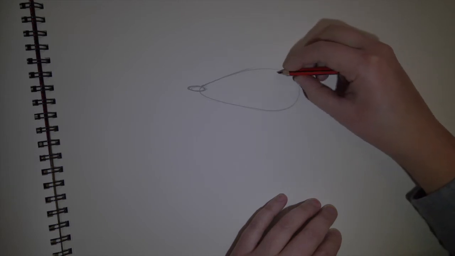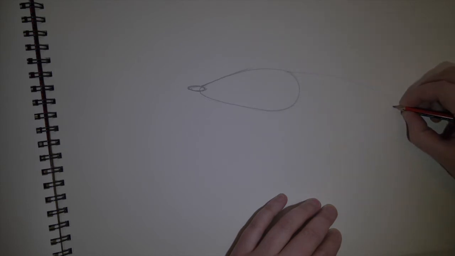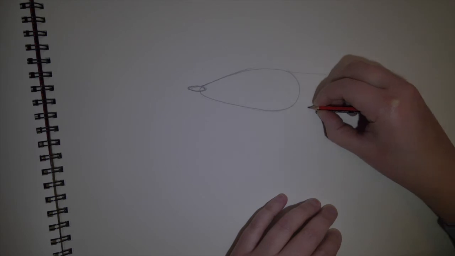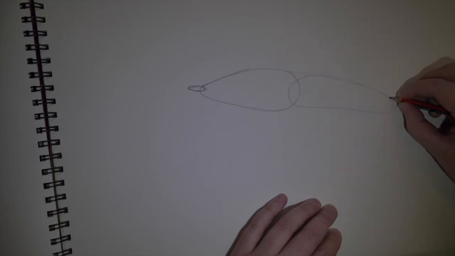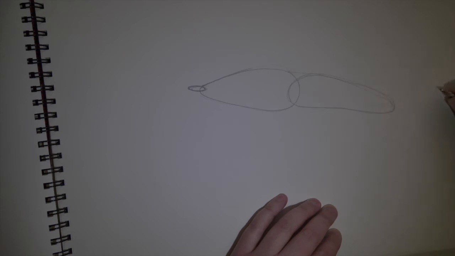And then from the back of our egg shape we're then going to make a shape a bit like this. What sort of shape would you call that? Like a long sausage sort of shape. And then at the bottom here we're going to draw a little sausage here and a slightly bigger sausage there.